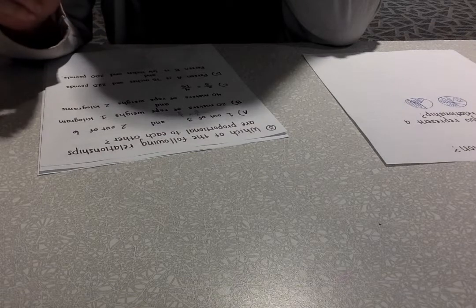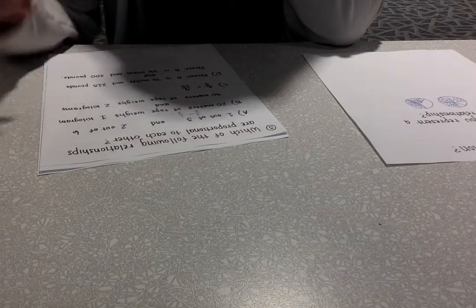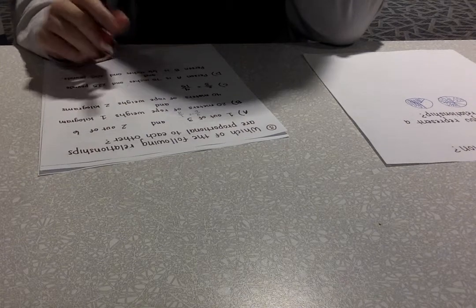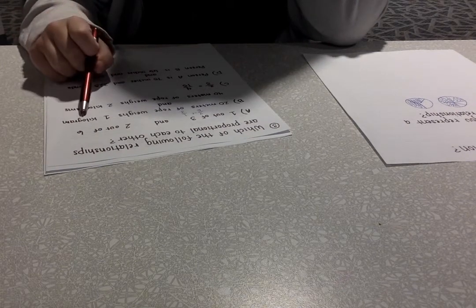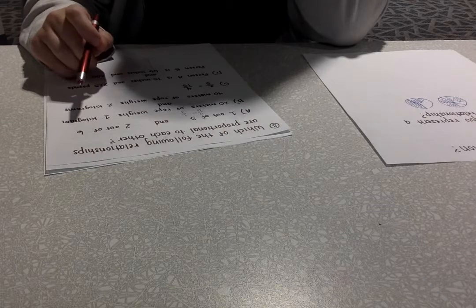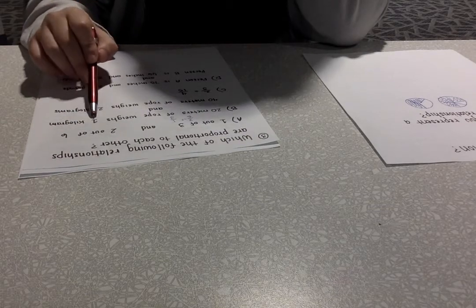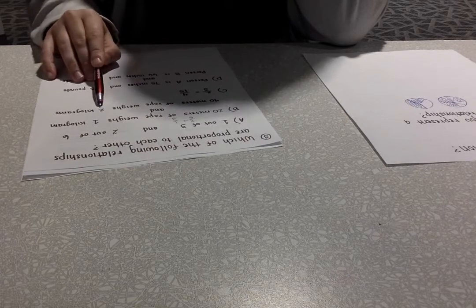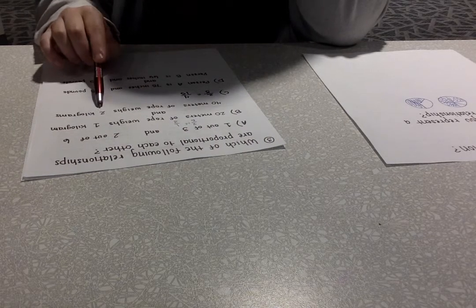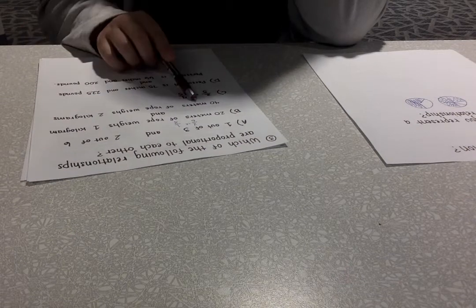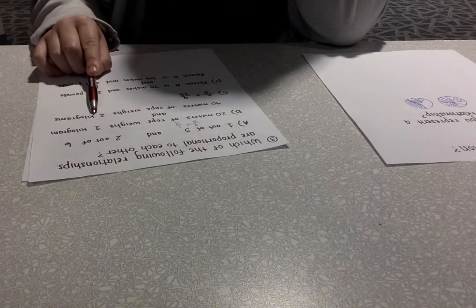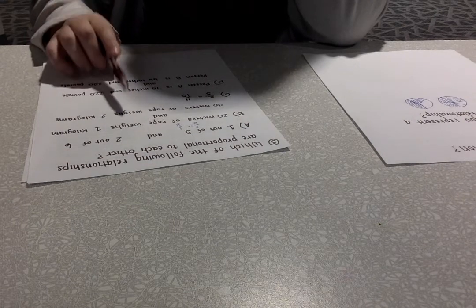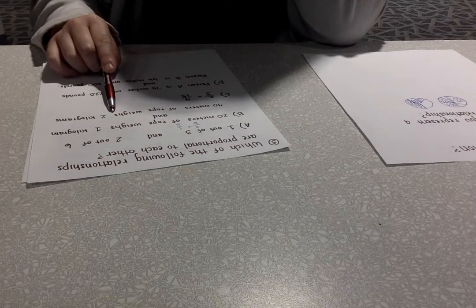20 meters of rope weighs 1 kilogram. So for this one, I don't really know how many meters are in a kilogram, but how I would think about going about this is if 1 equals 20, and then this one is doubled to 40, and this one's also doubled, I'm going to assume that they're equivalent because it's going up by the 20 as you go up here. So I'm going to say that they're equivalent. Mm-hmm.